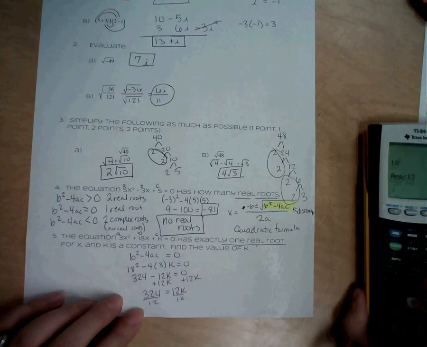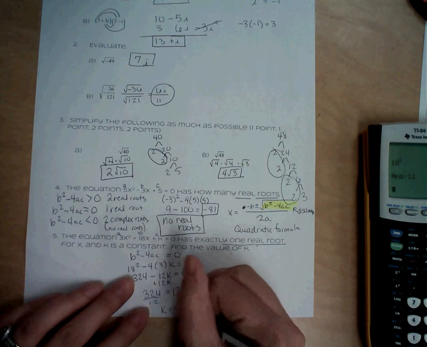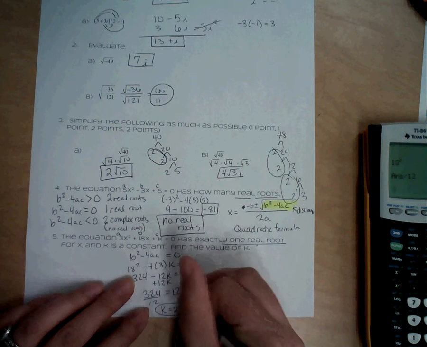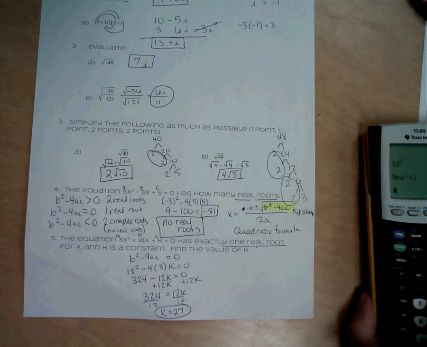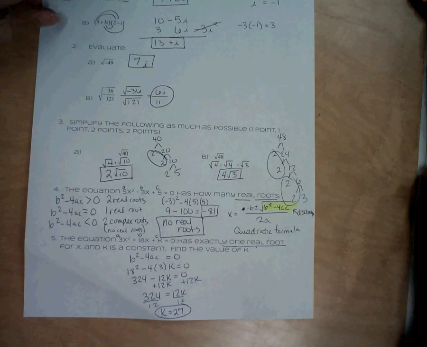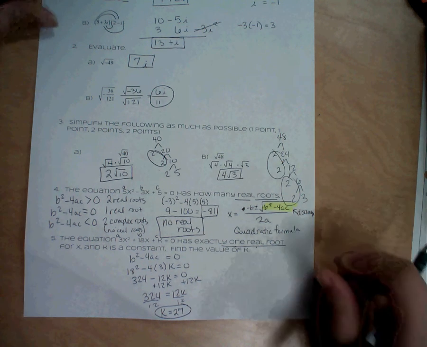That gives me 27. So k is equal to 27. So when k is 27, it will have one real root. And that's because that's when my discriminant is equal to 0.